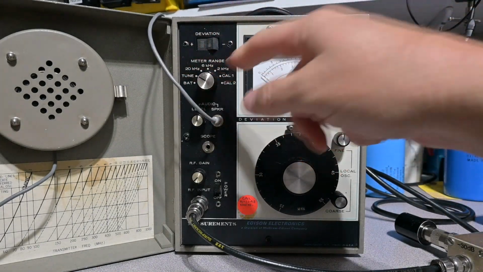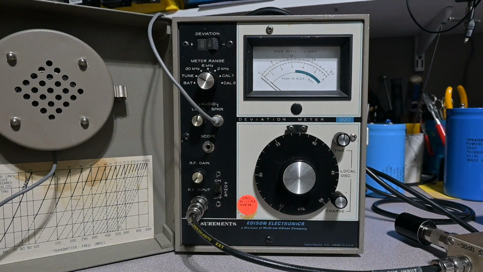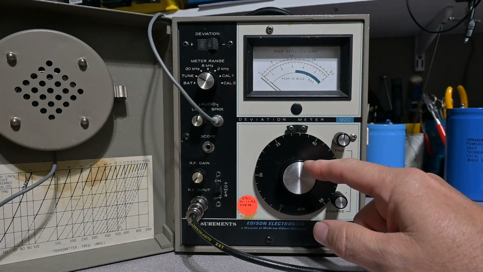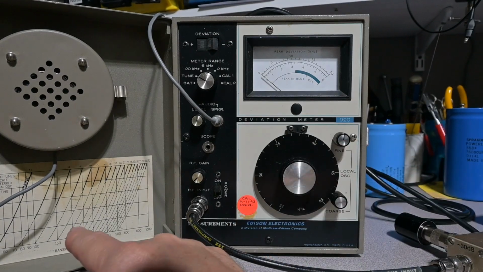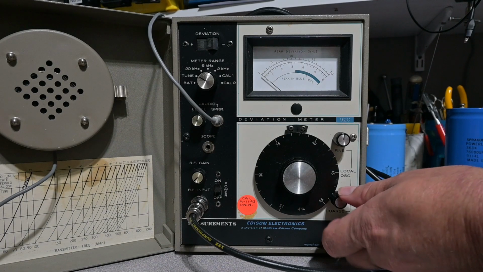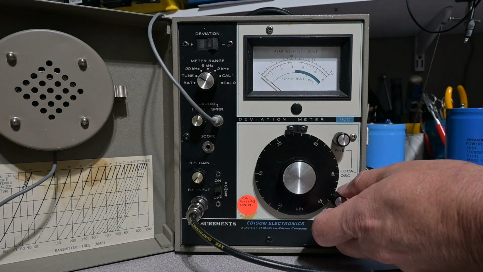Take our switch up here for our meter and place it in the tune position. We know for our local oscillator that the frequency we desire is 146 megahertz, and we look on our harmonic chart on the door and we see that's going to reside between 35 and 40 megahertz. So now that we've got all this stuff set up, we go ahead and transmit, and we find our signal.